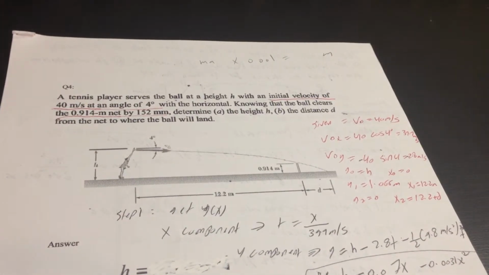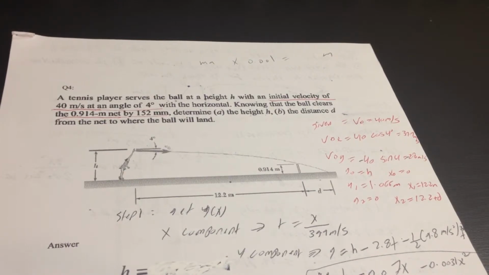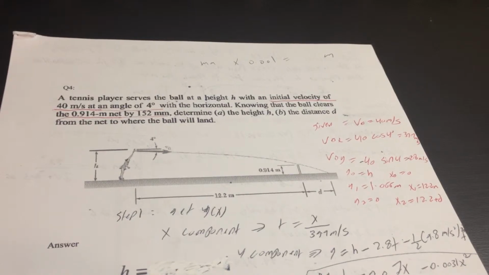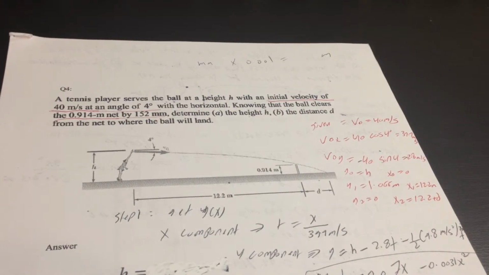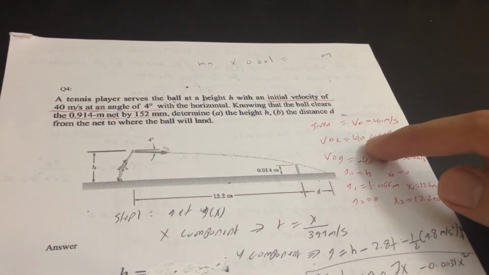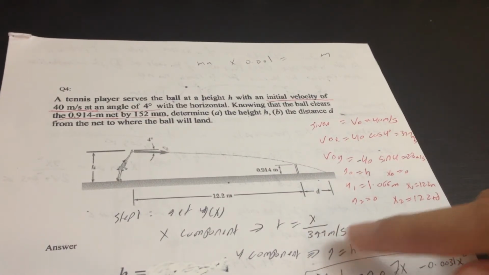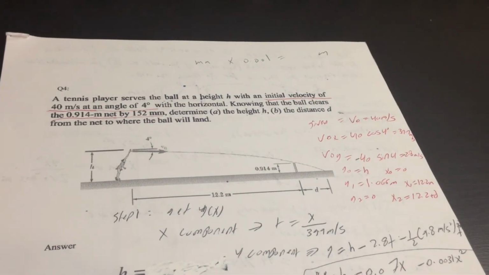So the first thing, before starting the question, is to apply the rule, which is very simple. We have the y component and the x component. For the x component, t equals x over 39.9 meters per second. Of course, this number we got from here, 39.9 for v naught x.